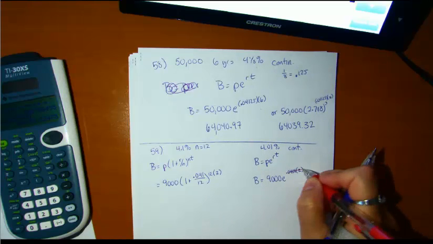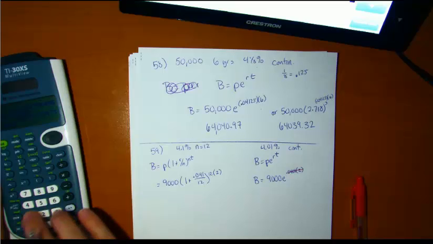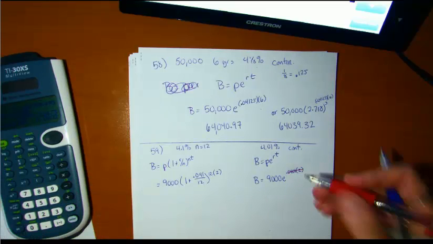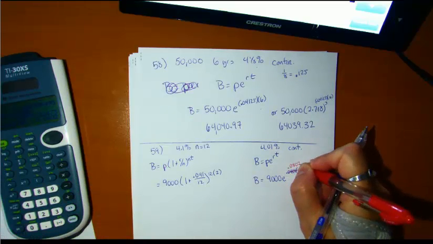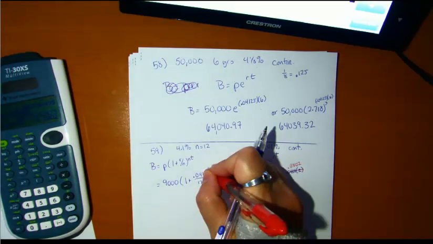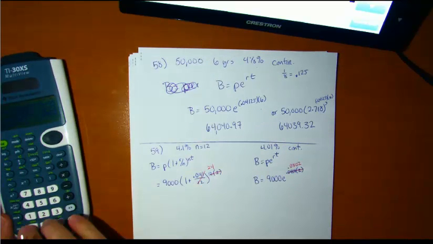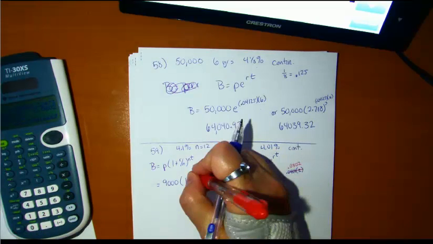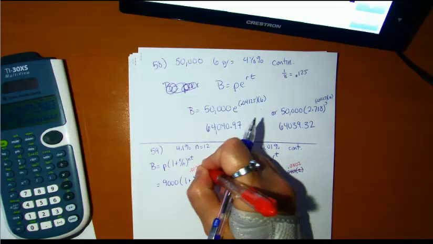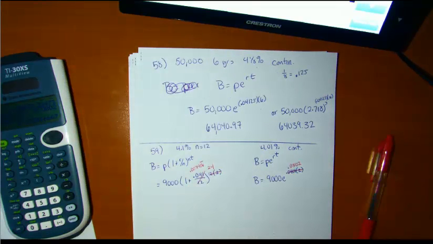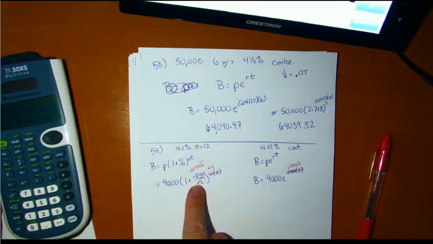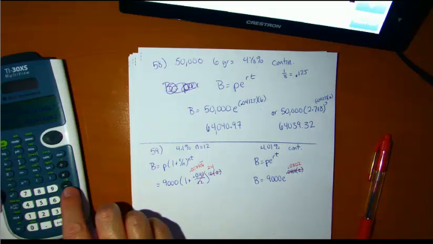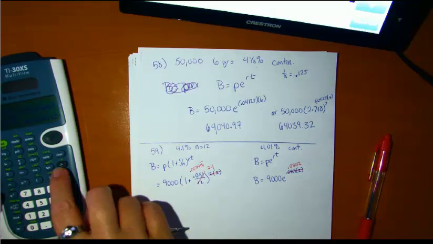So that number is 0.0802. That's 24, and this is 0.003416 repeating. So I'm going to take that, add it to 1, raise it to the power of 24, and then multiply it by 9,000.